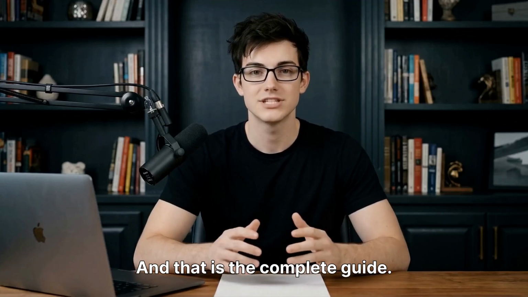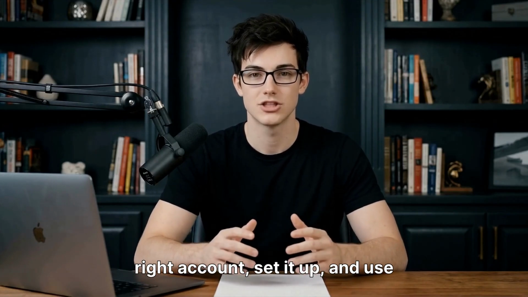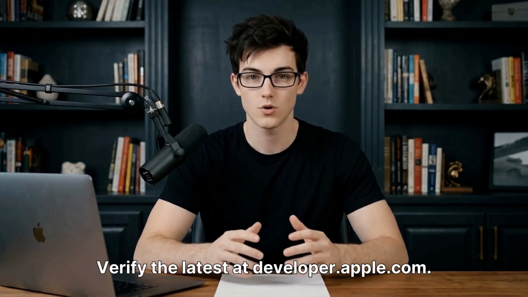And that is the complete guide. You now know everything to choose the right account, set it up, and use TestFlight like a pro. Verify the latest at developer.apple.com.